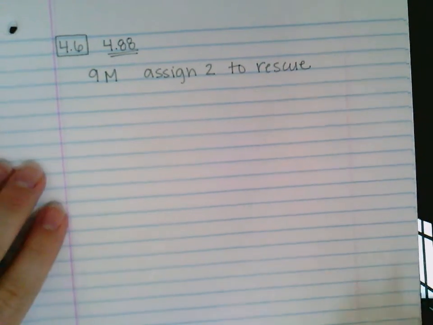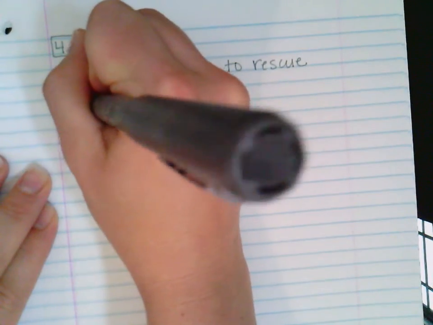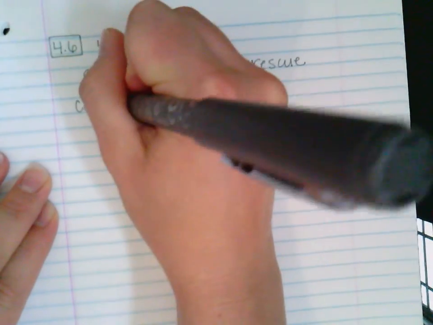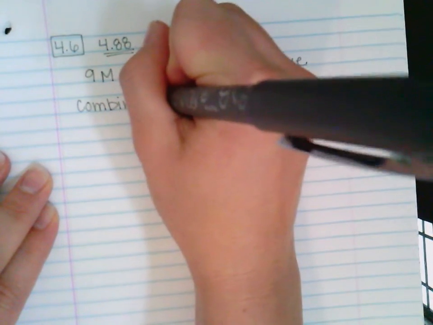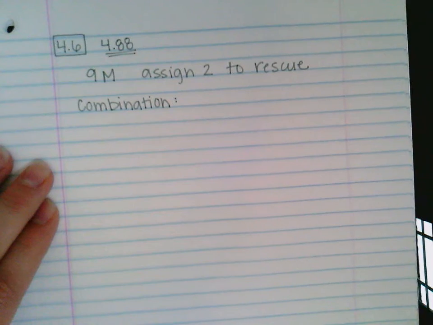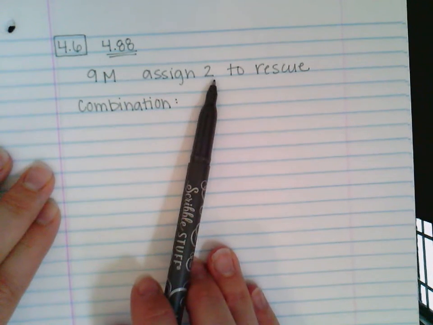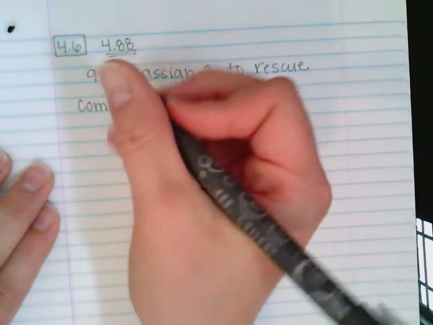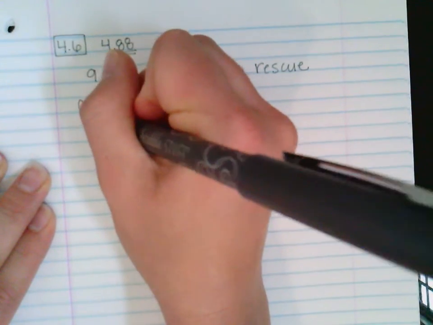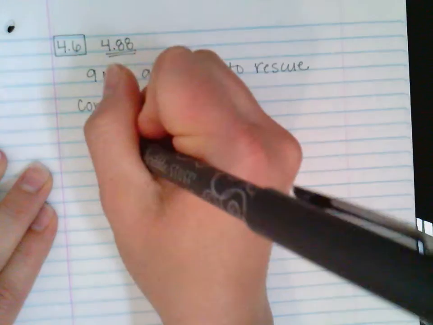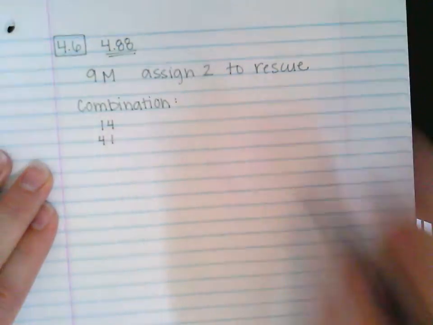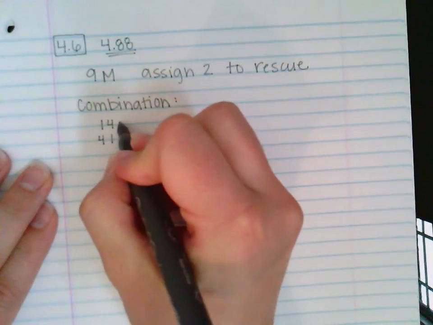Okay. Now, if it doesn't matter the order in which they are picked, that is called a combination. I just want to know how many different ways can I have 9 people and choose 2 out of them. What that also means is if I choose person 1 and 4, and I choose person 4 and then 1, that's the same combination.